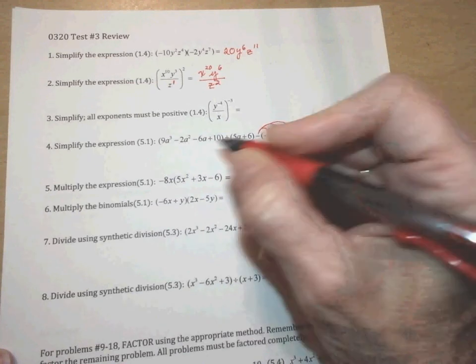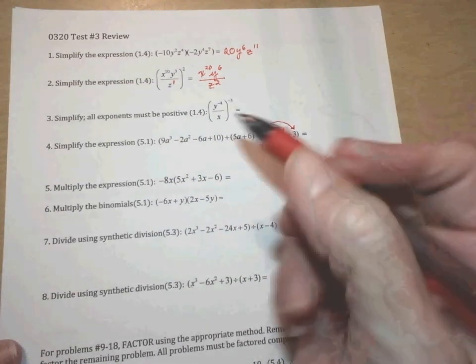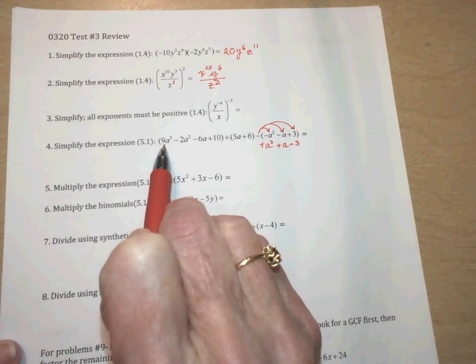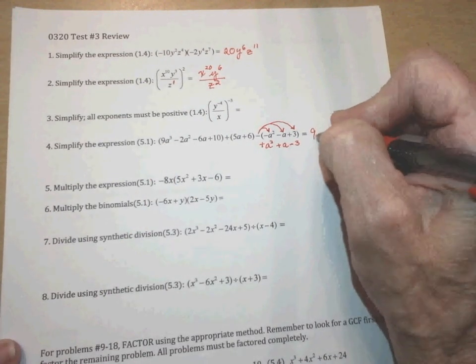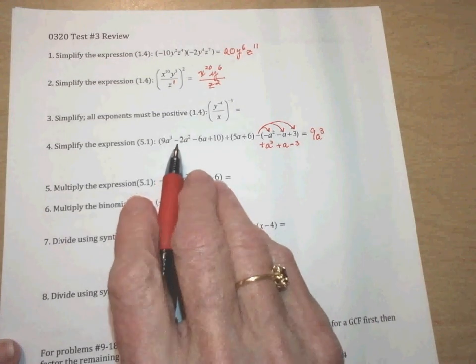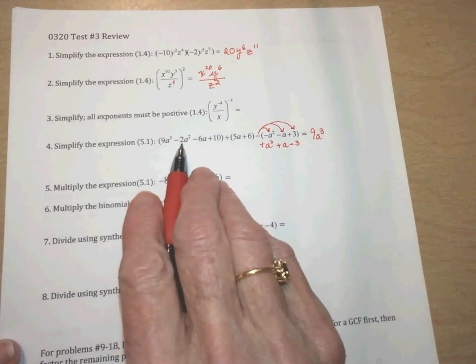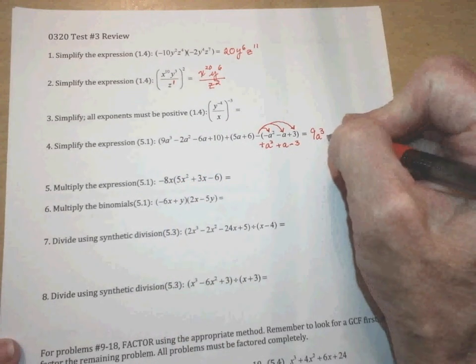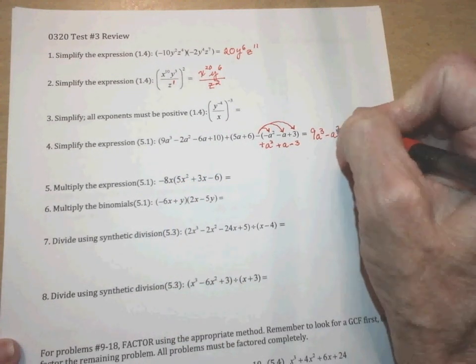So now just go back and combine like terms. This is the only cube value, so I'm just going to keep it as 9a cubed. Then I'm going to look at my a squared, so I have a negative 2a squared and a positive 1a squared, so that'll be negative a squared.